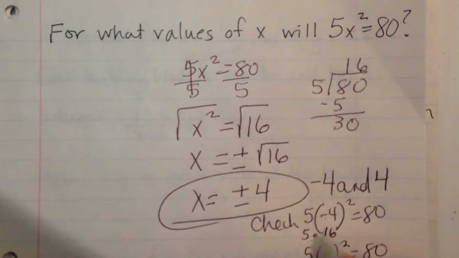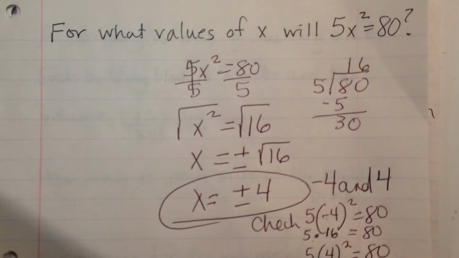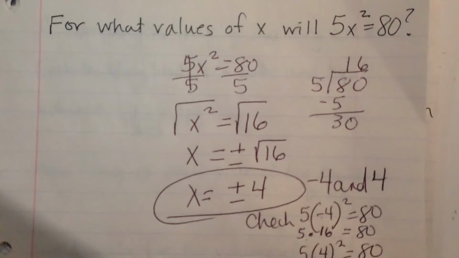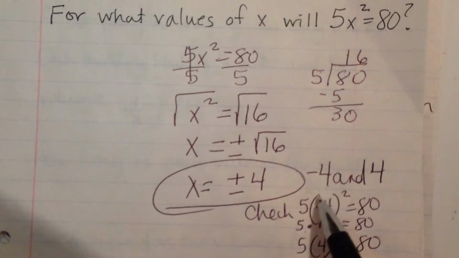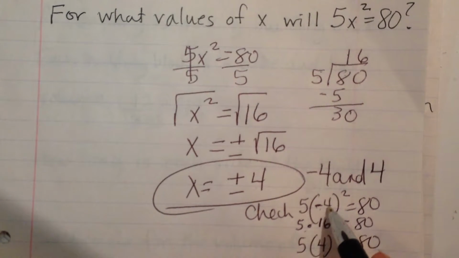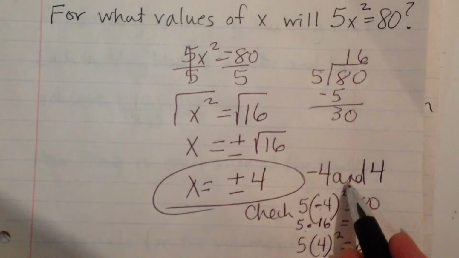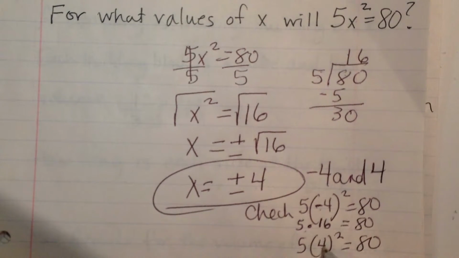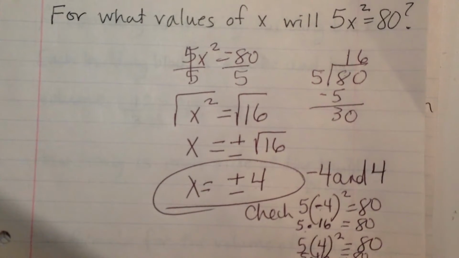And 5 times 16 does equal 80. It is very important that when you put that in your calculator that you do put parentheses around negative 4, because both the 4 and the negative are being squared. And the same results here. 4 squared, 4 times 4 is 16, and 5 times 16 does give us 80.